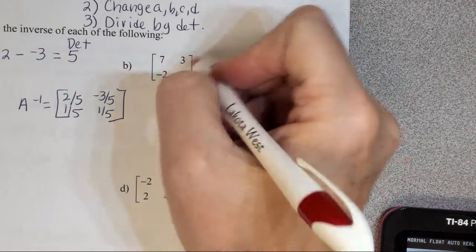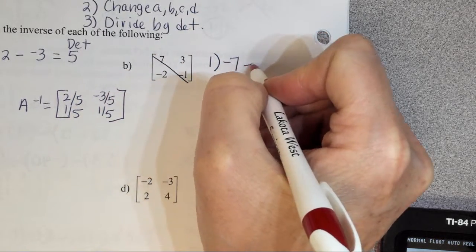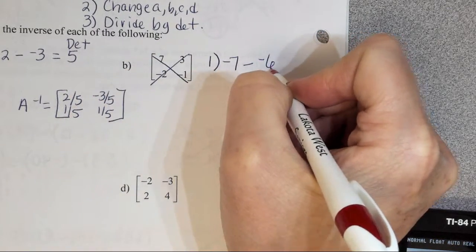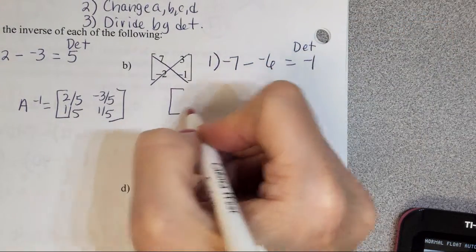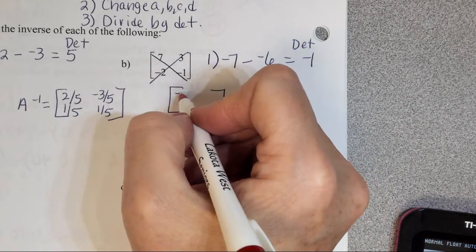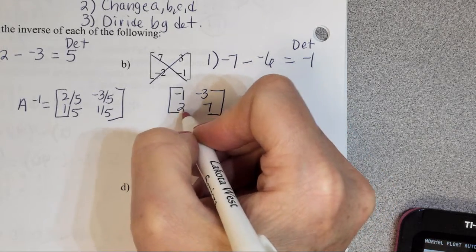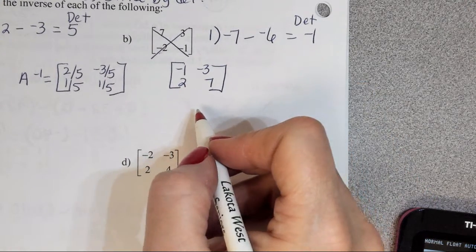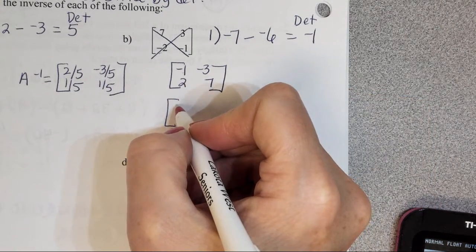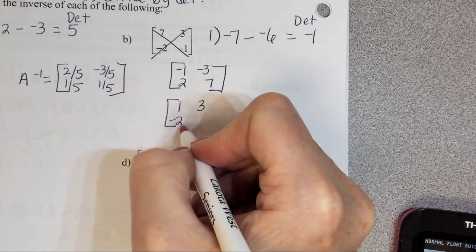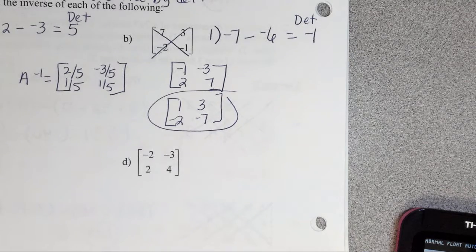What's the first thing we have to find? Determinant. So I'm going to have to do -7 minus -6. What's that going to be then for the determinant? -1. So now what we have to do is switch these two, change the sign on these two, and what's the last thing I do? Divide by the determinant. So divide that by the -1. Everything gets divided by -1. That was pretty easy. We don't have any reason to check that.